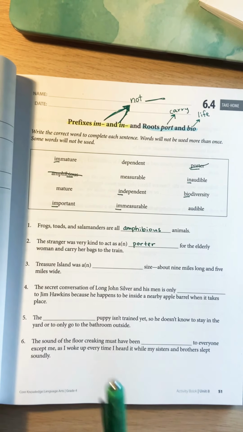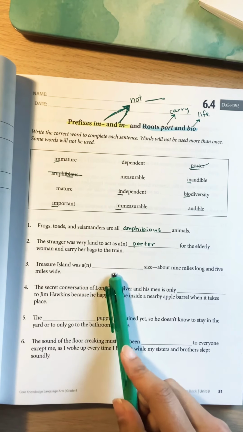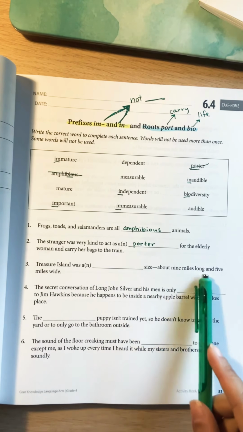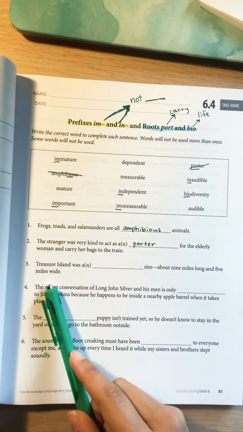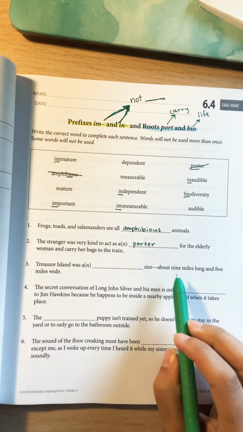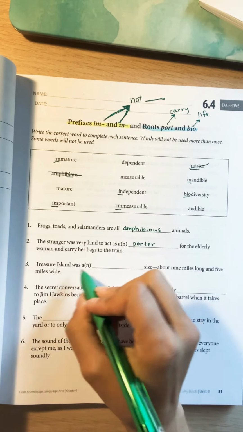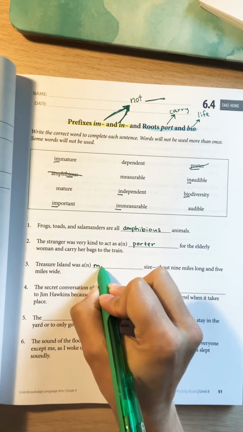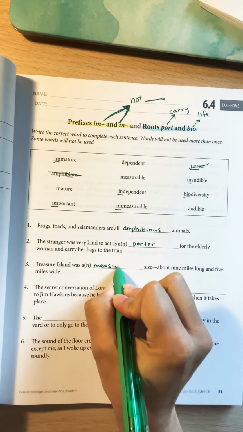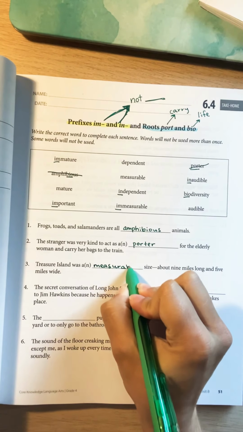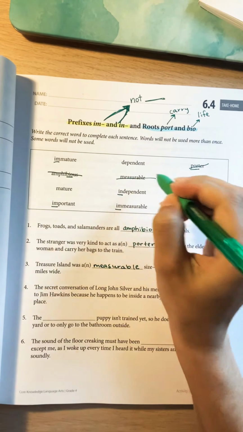Number 3, Treasure Island was a blank size, about 9 miles long and 5 miles wide. So if they can measure it, that means it was measurable. Treasure Island was a measurable size. Measurable. Okay.